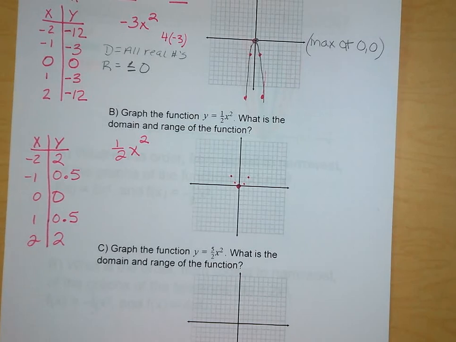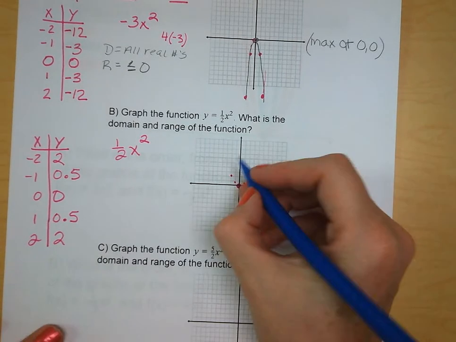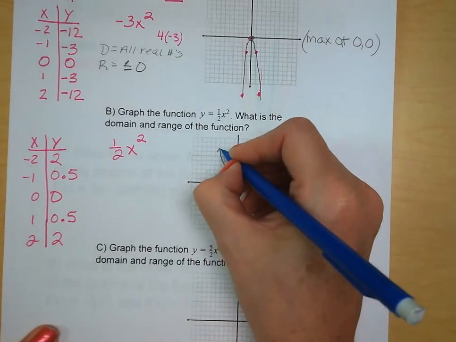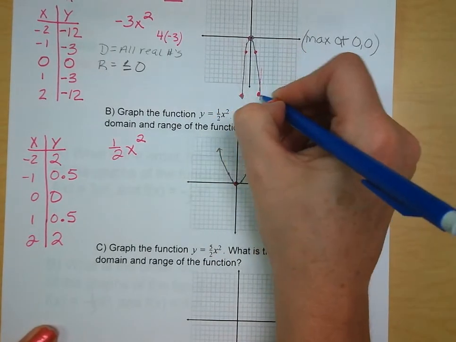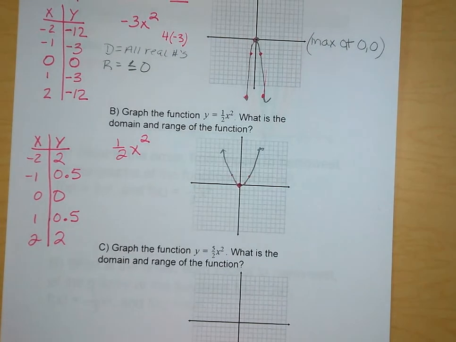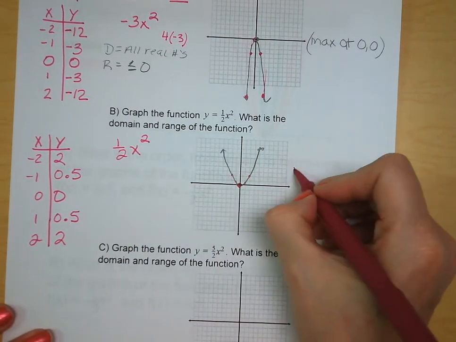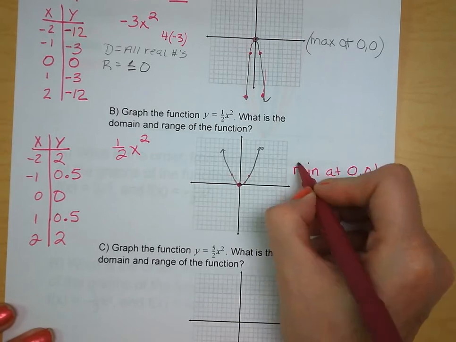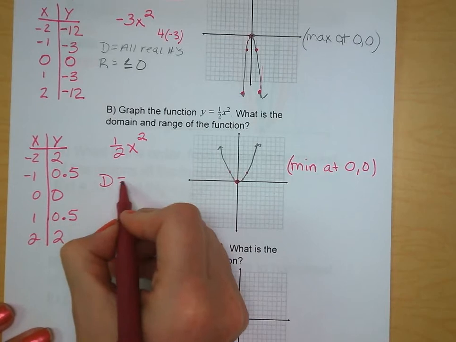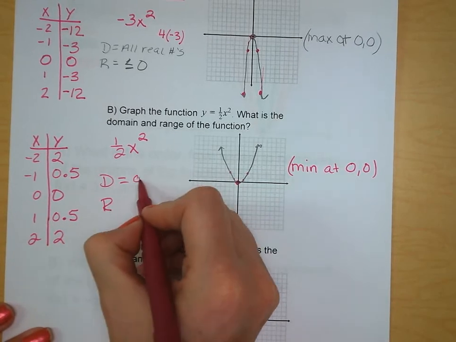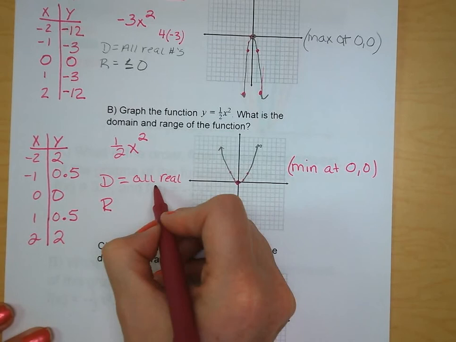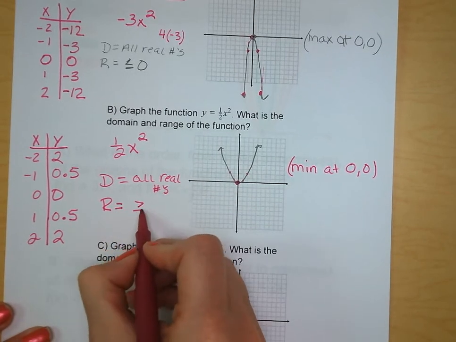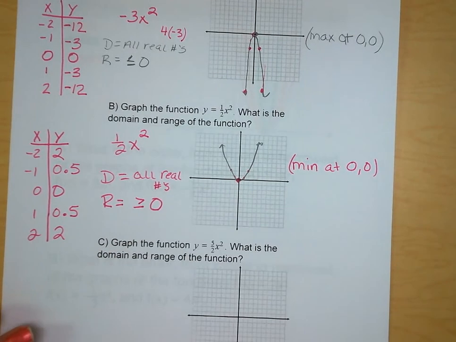All right, and we can draw in our curve from there. And we just extend it up on the graph. Remember, we have arrows on the ends because they go off to infinity from each end. We have a minimum here at (0, 0), so our domain is still going to be all real numbers. We can plug any number into this equation for x. But our range in this case is going to be greater than or equal to 0 because we have a minimum.